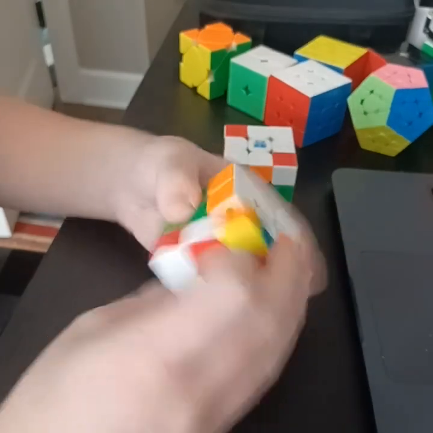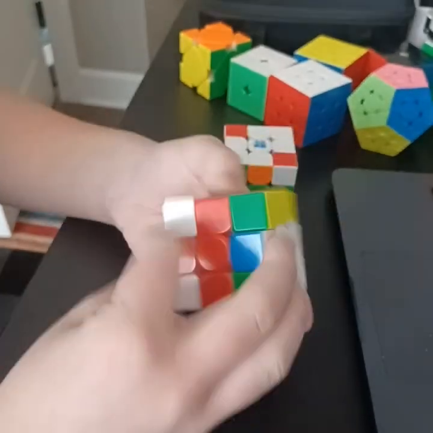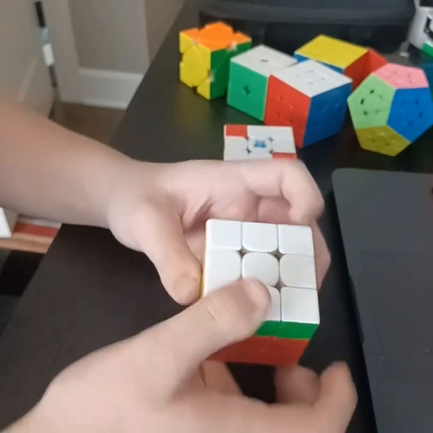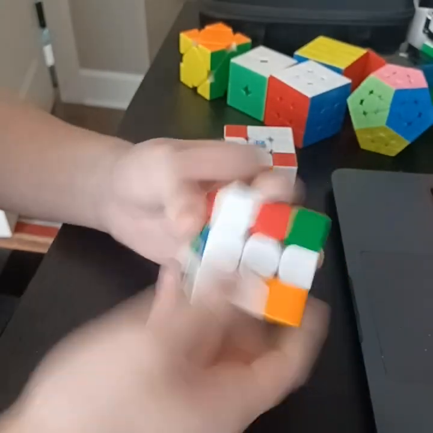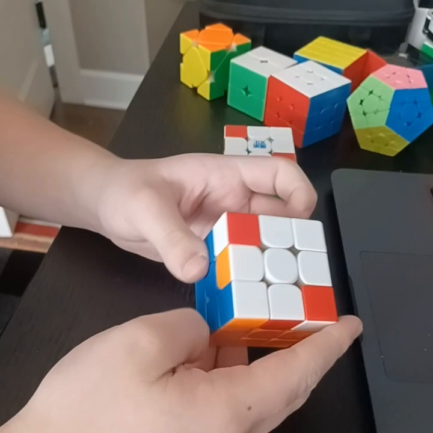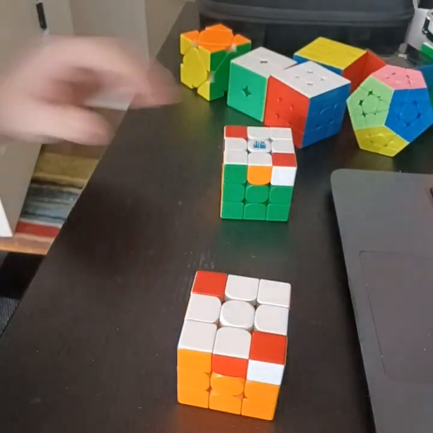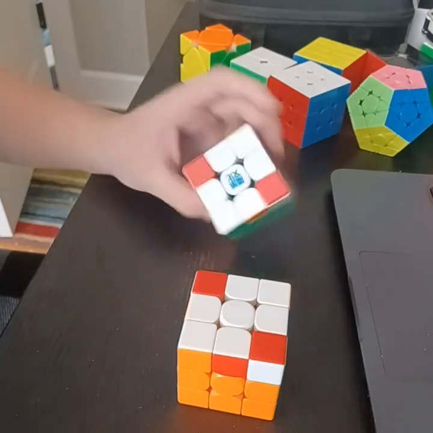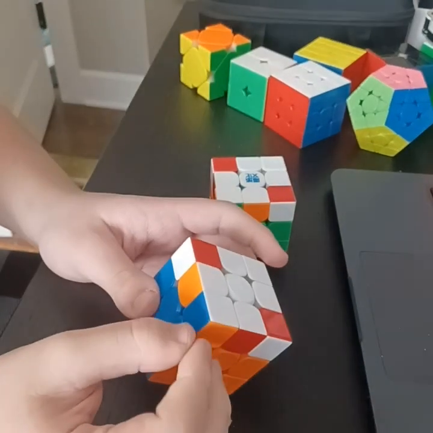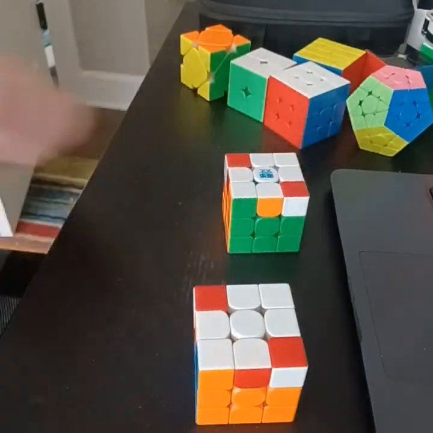Should be right here, I think. Yeah. So the AO stickers are just going to be this front corner for both of the cases.